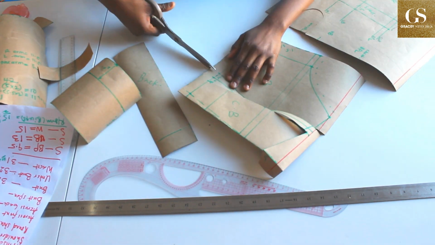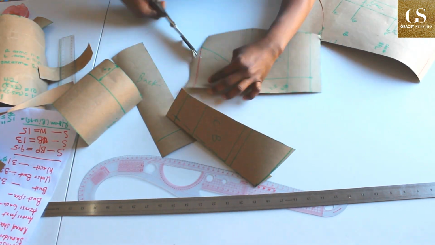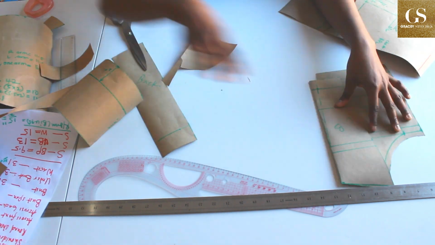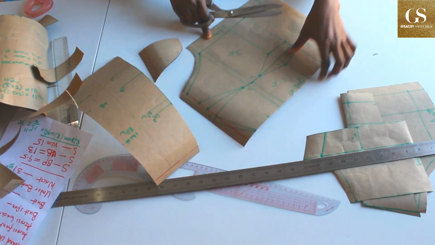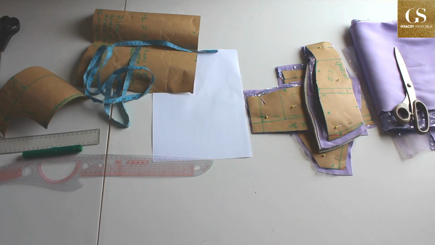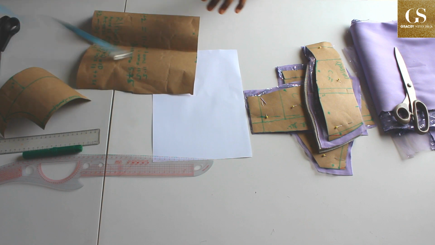After cutting out the pattern, I used the pattern to cut out the fabric and the lining, and then I added half an inch seam allowance to the top part and then the part that I cut out. That part. I hope you understand.